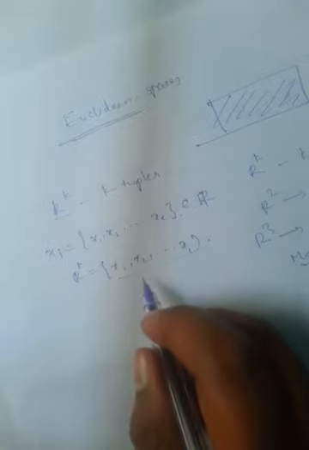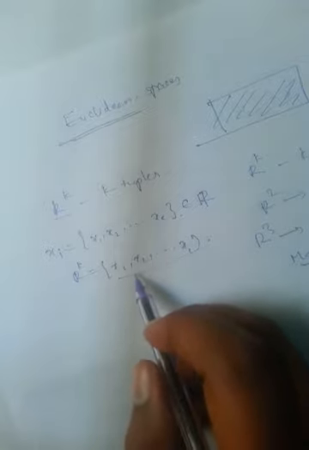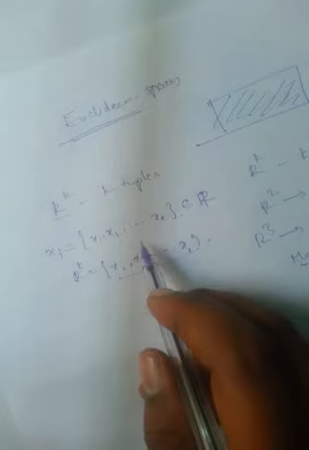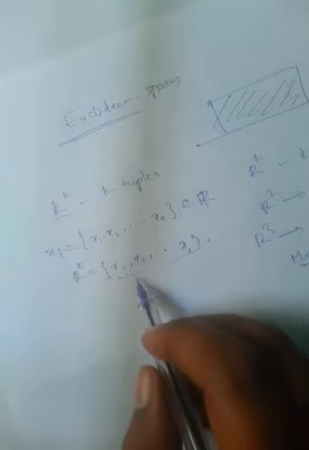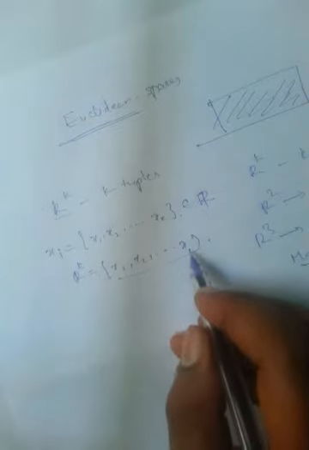We say that these x's or xi's are the components, or the ith coordinates, and whenever we get this R^k by these sets, we will get vectors or points, right? We're getting vectors or coordinates.